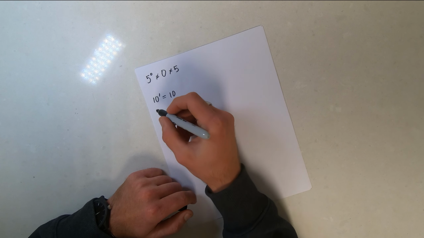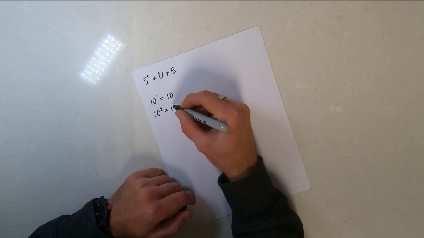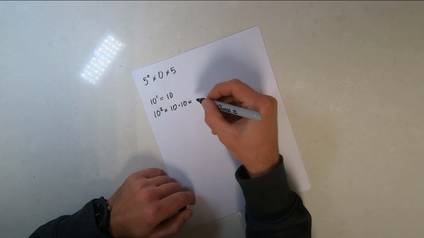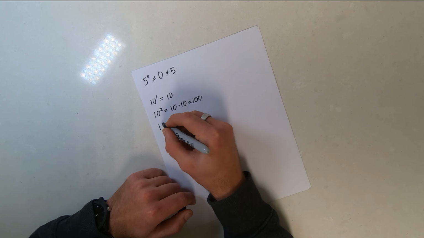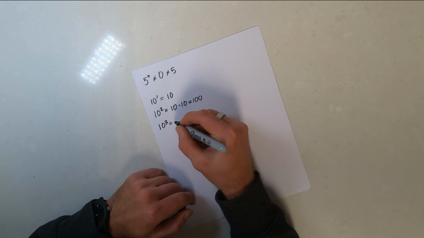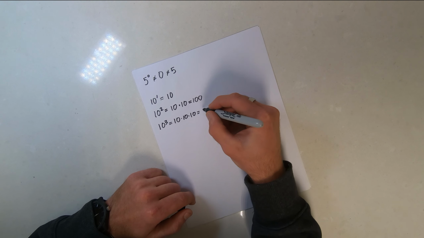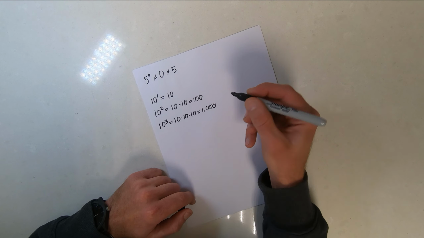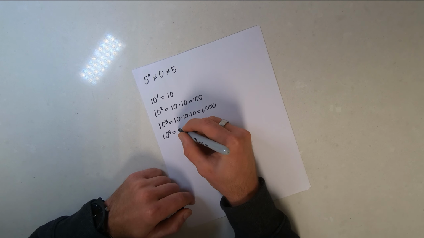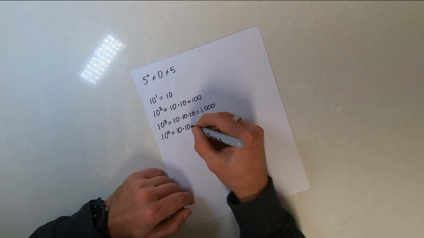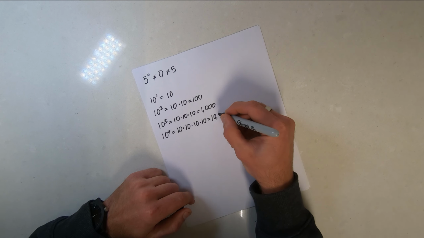Then we have 10 to the second power, which is 10 times 10, giving us 100. Then we have 10 to the third power, which is 10 multiplied by itself 3 times, giving us 1000. Then we have 10 to the fourth power, that's 10 multiplied by itself 4 times, giving us 10,000.